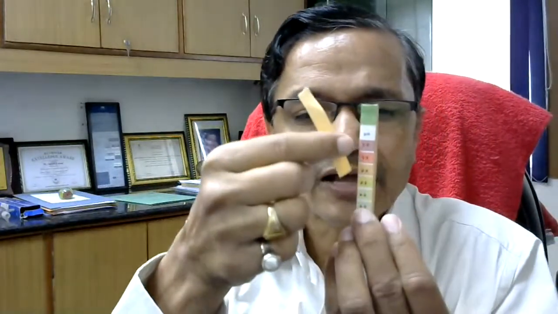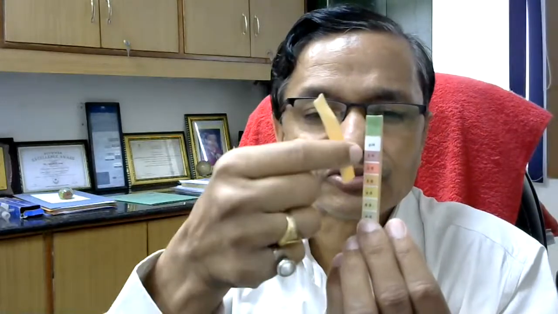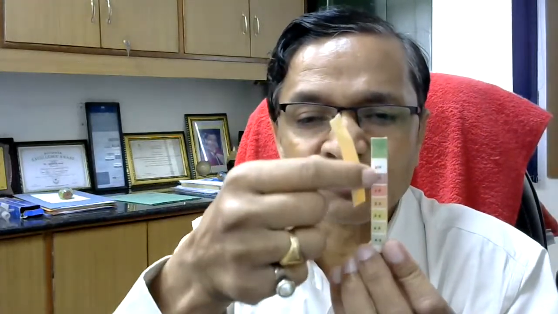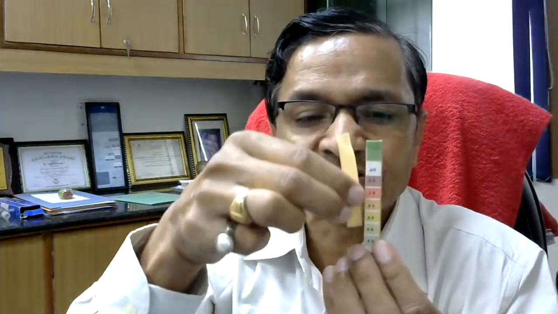When you dip it into the solution, depending on the pH, it will change color. Whatever color is there, you have to match with this chart and then find out. According to the color, the pH value is also written. So depending on the matching color, you can find out roughly the pH of that particular solution.